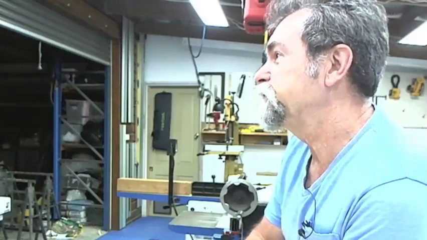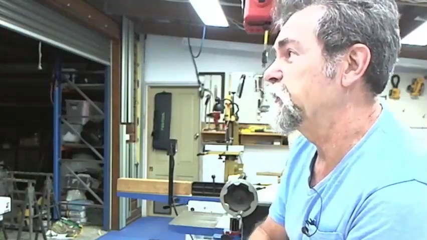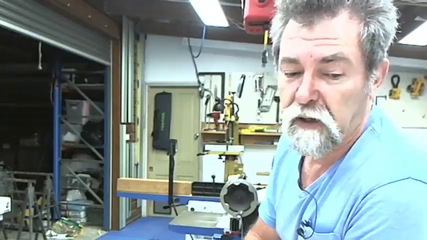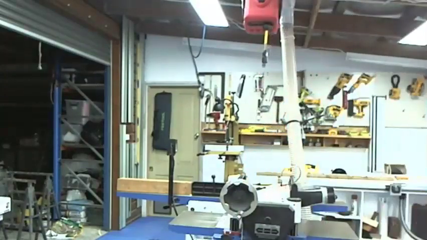Now, the next thing we're going to do is do a little bit of jointing work on the timber there. I've just checked my list and make sure it's fine.